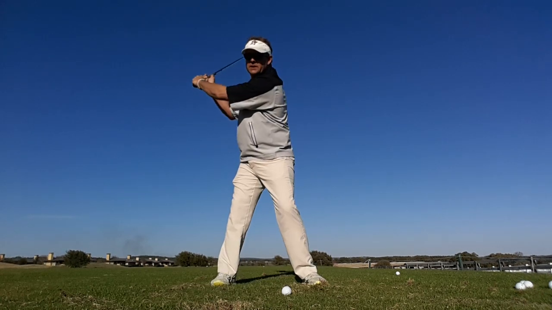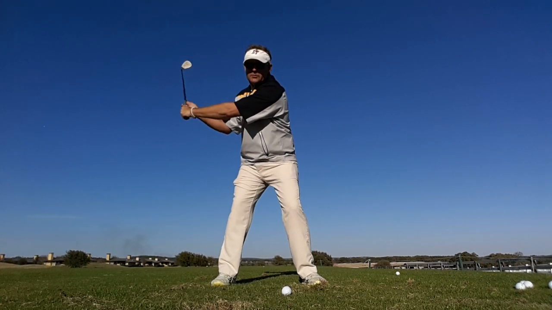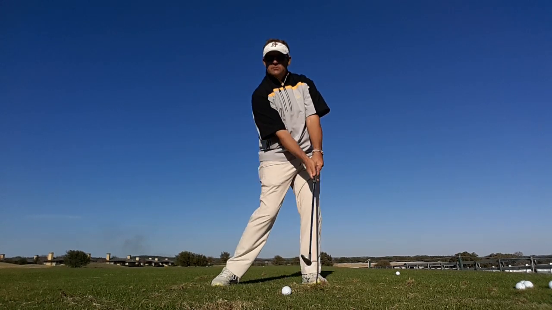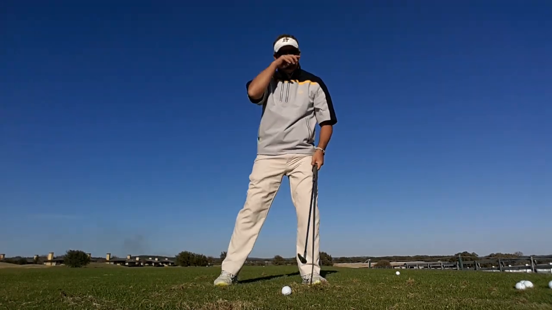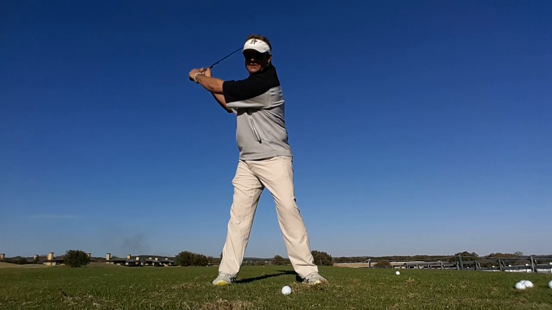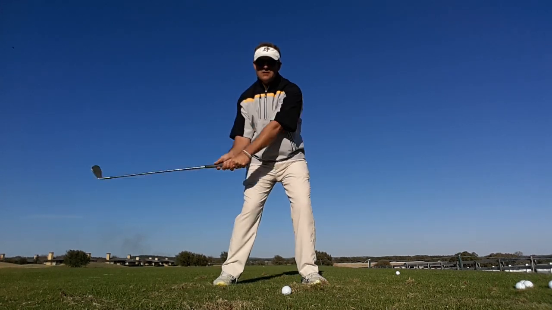I'm not trying to spin my hips. I'm just sinking, and what I do is I push this side of the shaft, and then my body becomes all one unit to the ball, okay? And that's how you would practice. If you have trouble with transition, practice just like this.